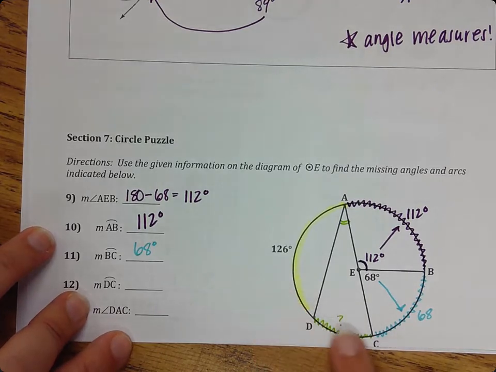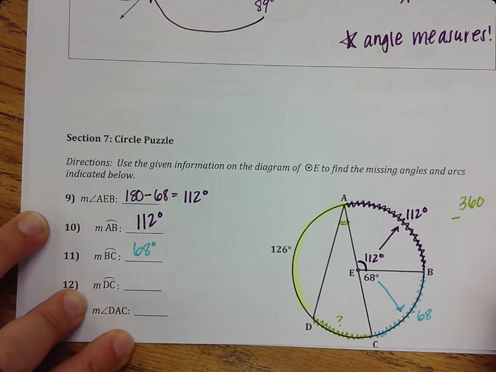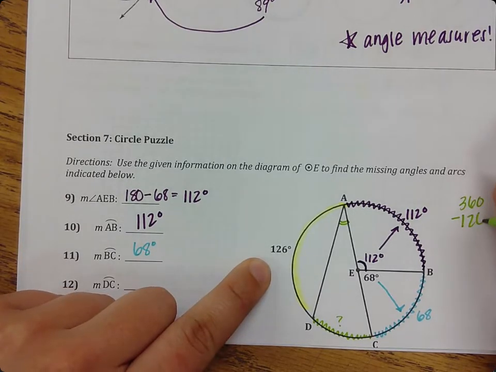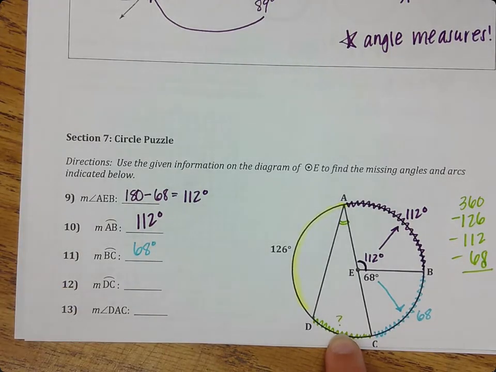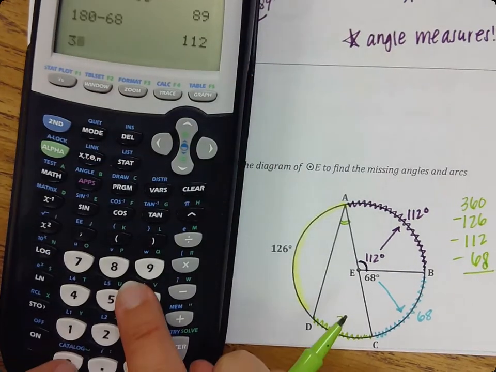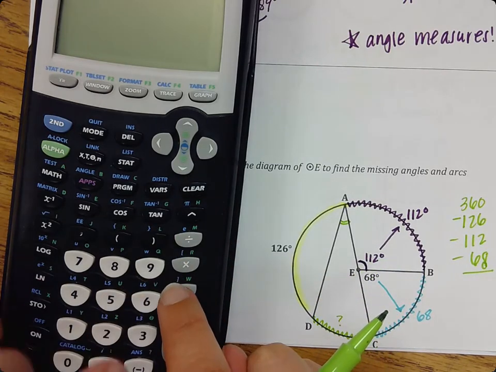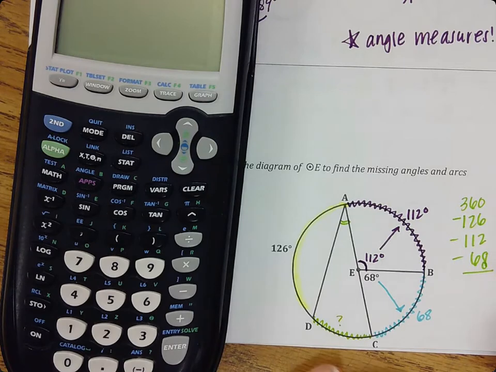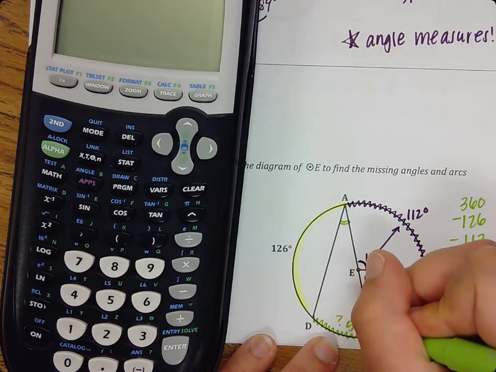So again, I'm going to use the total of my circle, which is 360, and subtract all of the pieces that I know to find what's left over in green. So I'm going to do 360 minus 126 minus 112 minus 68, and that's going to give me 54 degrees.